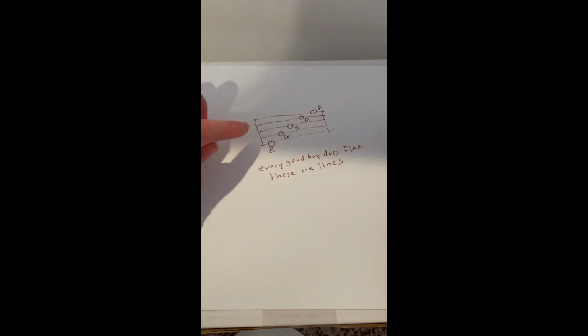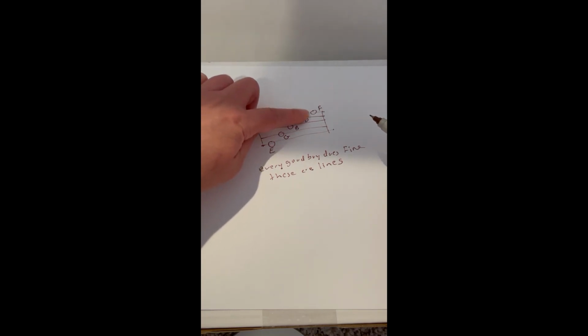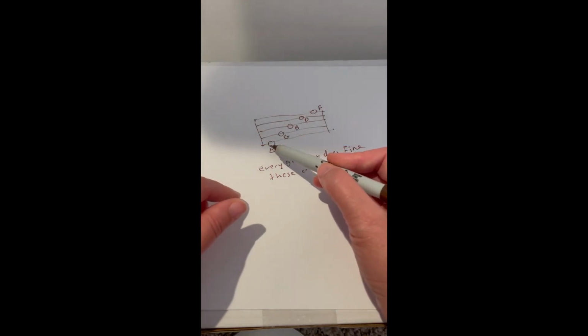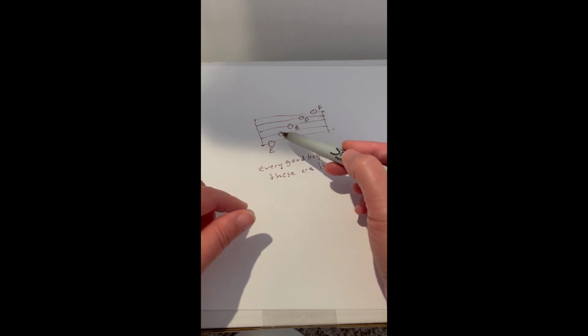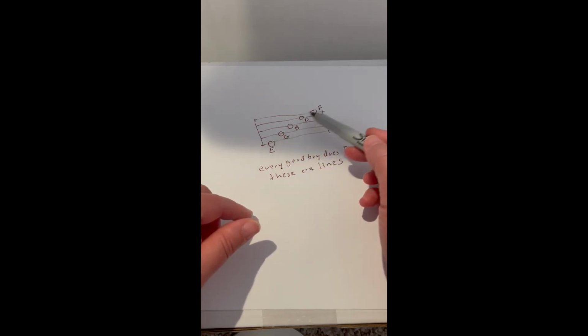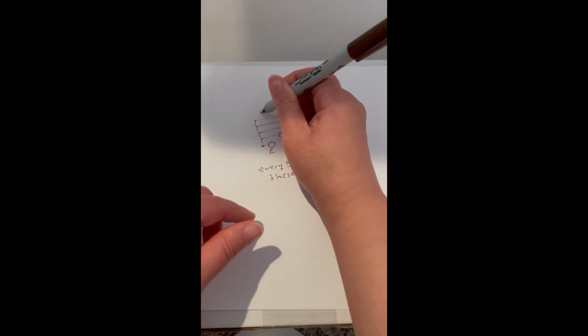I'll point them out to you. E, G, B, D, and F. This circle means it's a letter. In music terms, this is how you read the music.